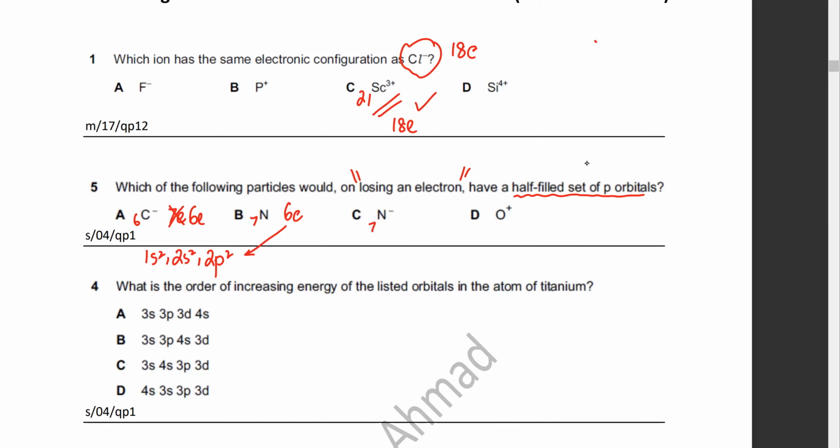N has 7 electrons, but it's minus 1. That means it has 8 electrons. Upon losing an electron, it's going to have 7 electrons again. So 7 electrons would be 1s2, 2s2. And then there would be 3 electrons in the p. So that is the correct answer. That it's going to be nitrogen.